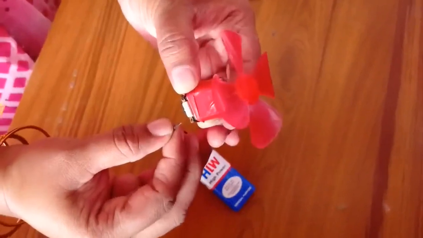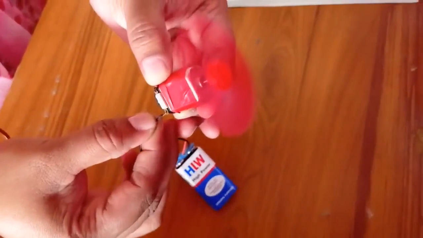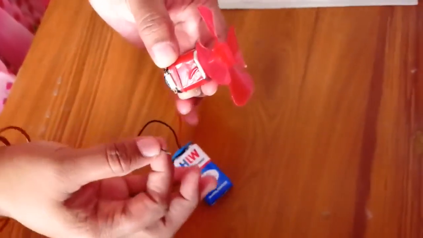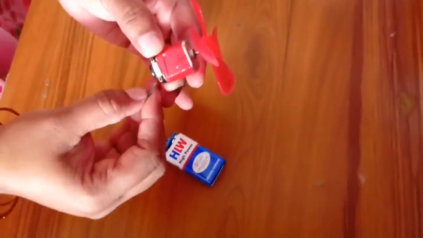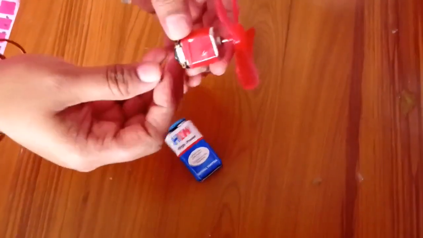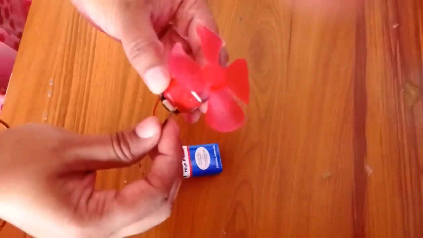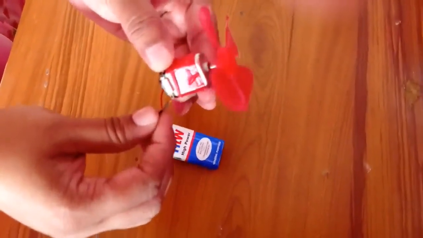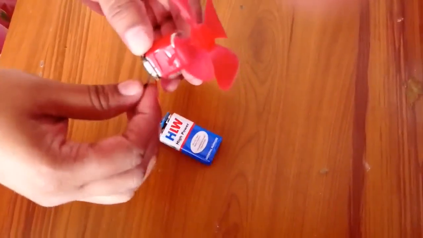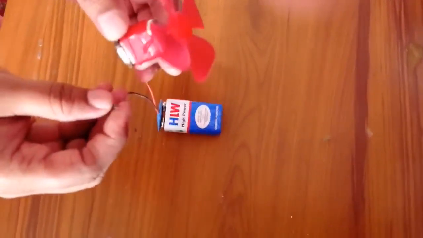See, children, as soon as one side of the terminal is connected to the motor, it started rotating. It means that the potential difference has been generated and the electrons started moving through the motor, which means current has been produced there, and that current makes the fan rotate. Because of that potential difference, the fan started rotating and the electric current has been produced here. Due to what? The potential difference. Got it, children?